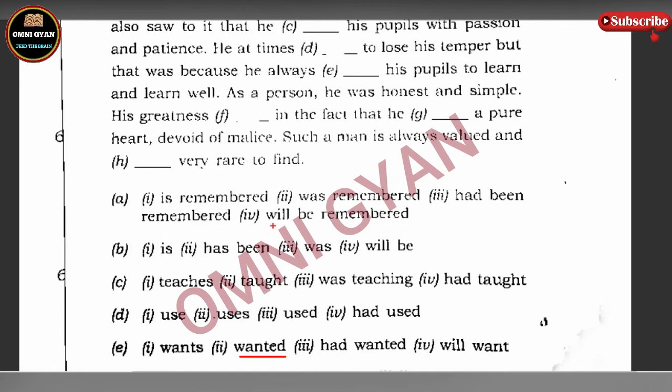Say, will be remembered. Why will be remembered? Because the writer here is expecting that my grandfather in future will be remembered. So he's talking in the first line itself about a future. He expects that this will happen in the future. So will be remembered.